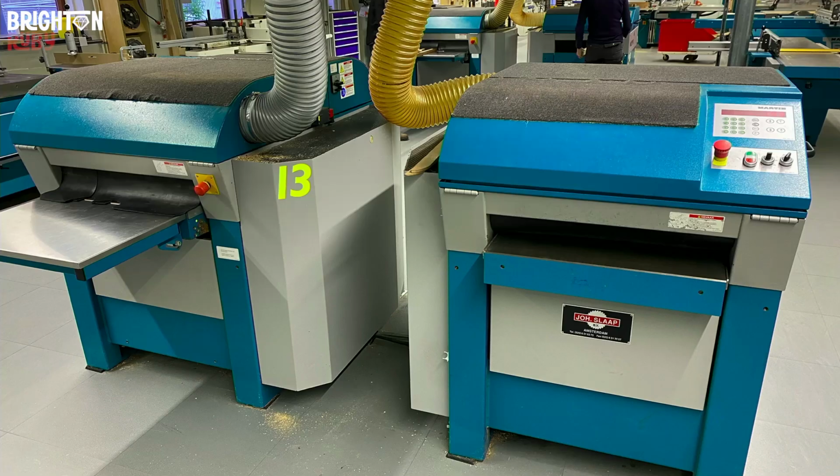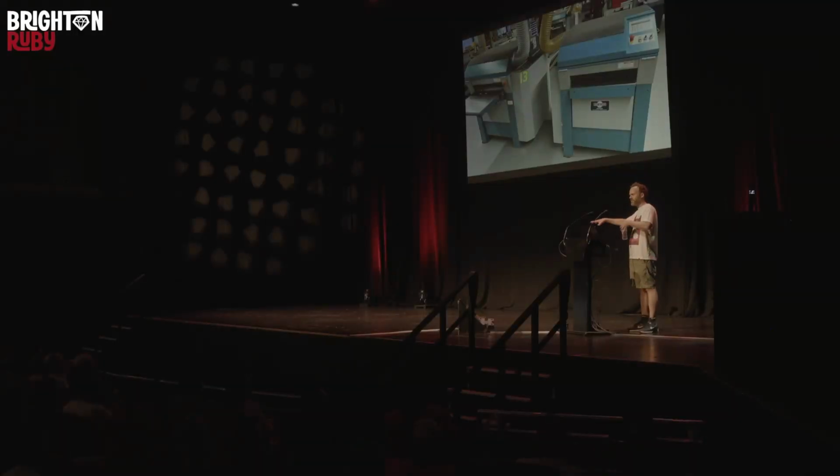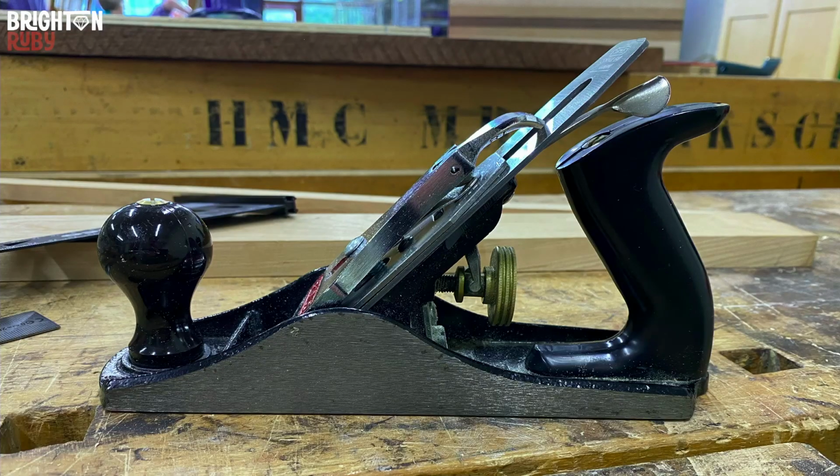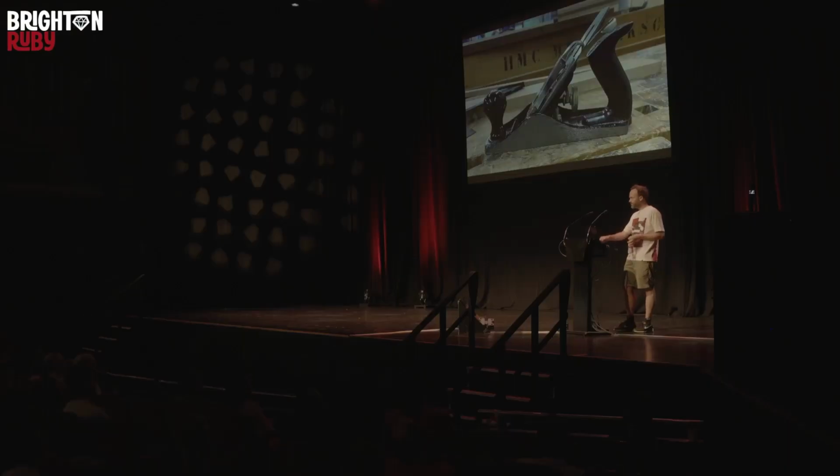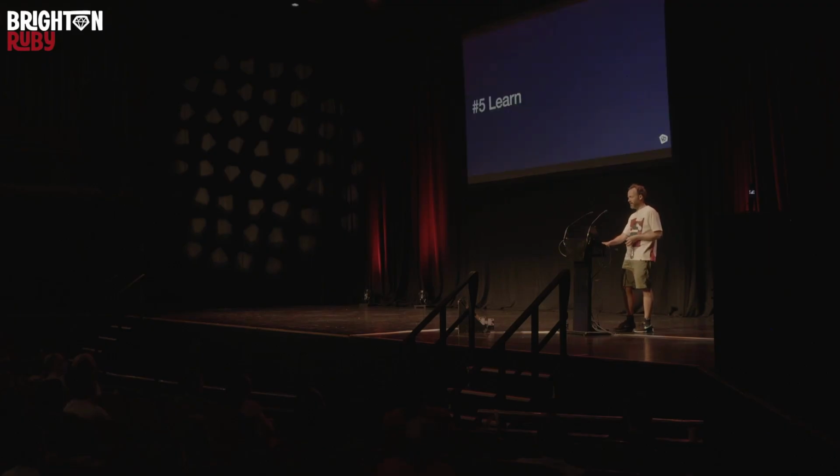And this is a thicknesser. It makes wood flat, and it costs about 20,000 pounds. It's at the woodworking school I go to. And this is a hand plane that does exactly the same thing. It's just a little slower, and it's a little more quiet. So just like in software development, smaller tools can do the same job as big tools.